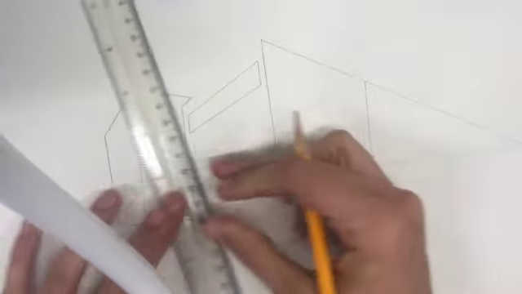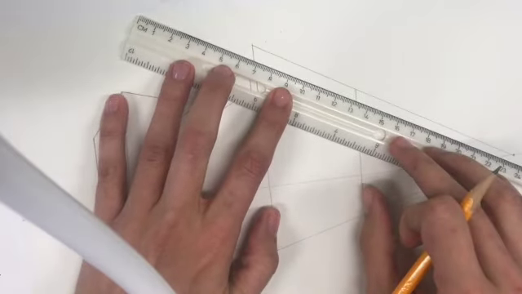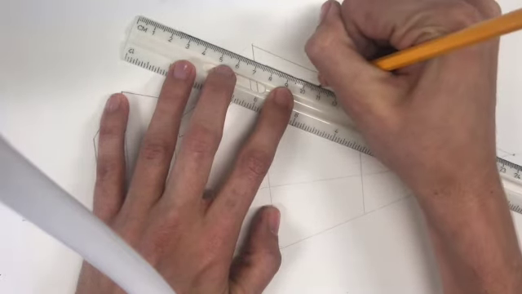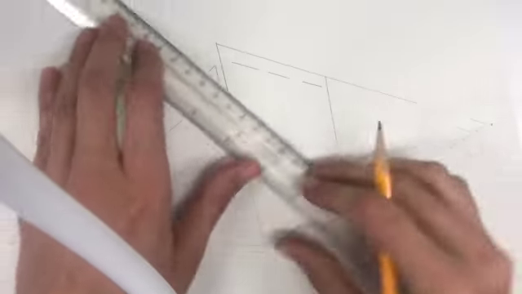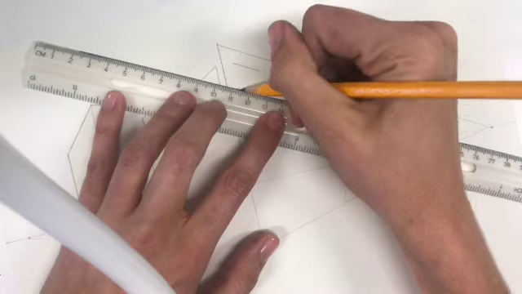Okay, so there's a window, and I could continue to work my way down. Maybe I want to do individual windows, so I'm parallel with my rooftop again. Putting my individual windows here. Maybe I'm going to come down, show where the bottoms of the windows are.